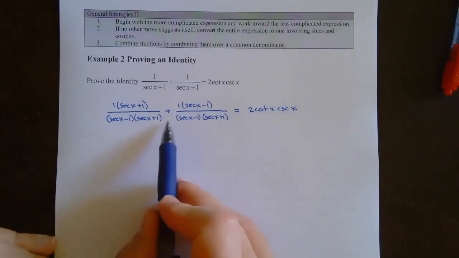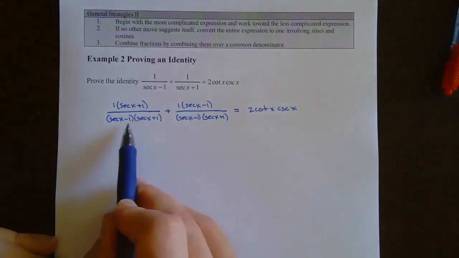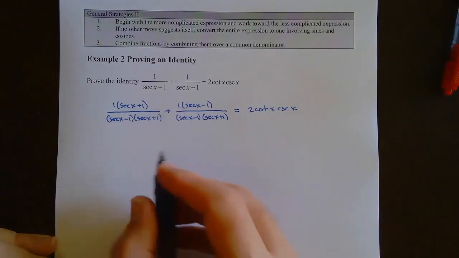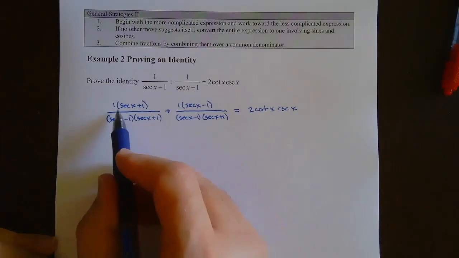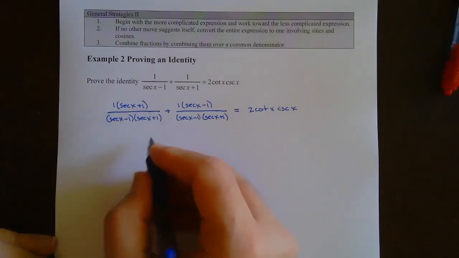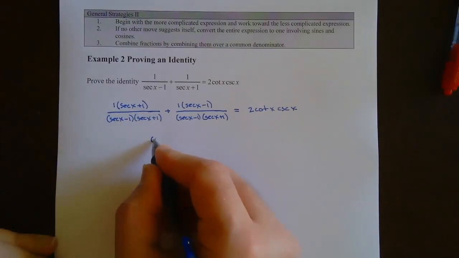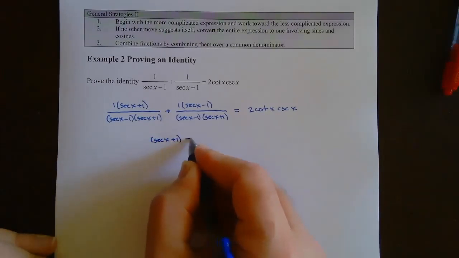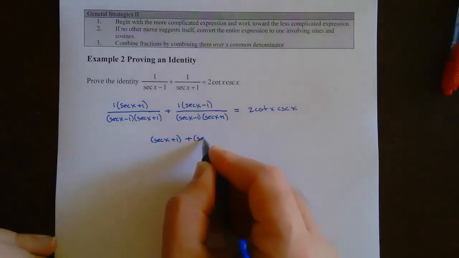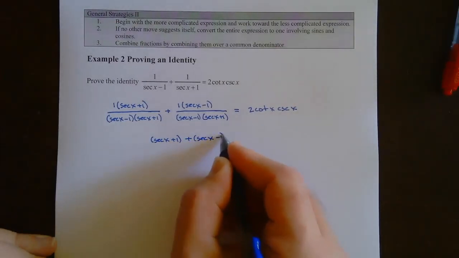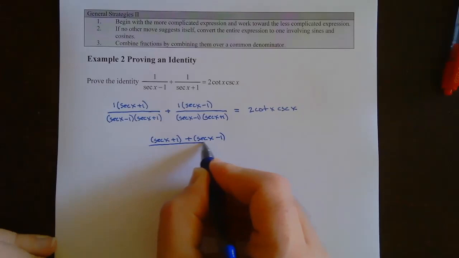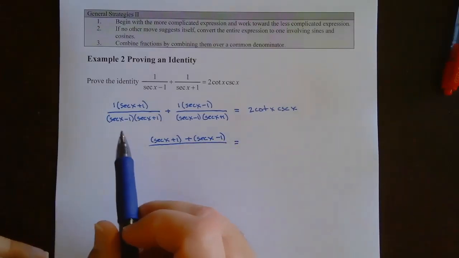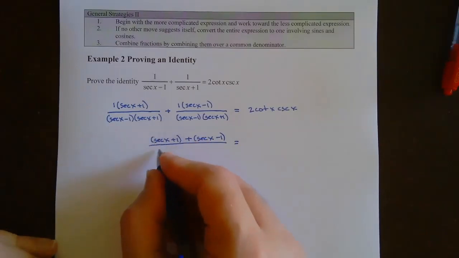Now, what I've taught you to do is, because we have common denominators, we can add the numerators and have a common denominator. So this is going to become 1 times secant x plus 1, so it becomes secant x plus 1 plus secant x minus 1 over secant x minus 1 times secant x plus 1.